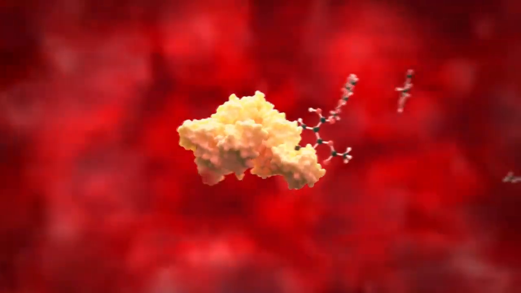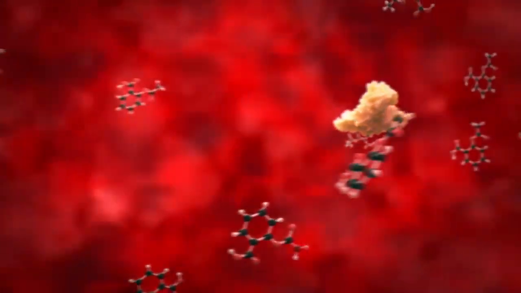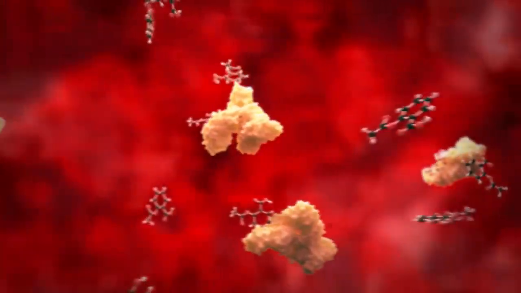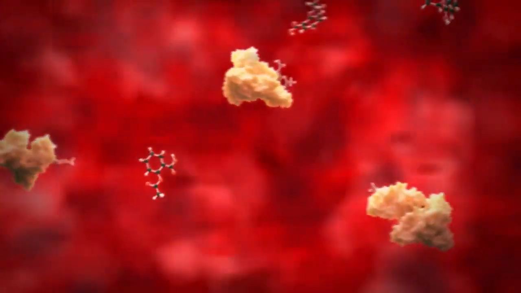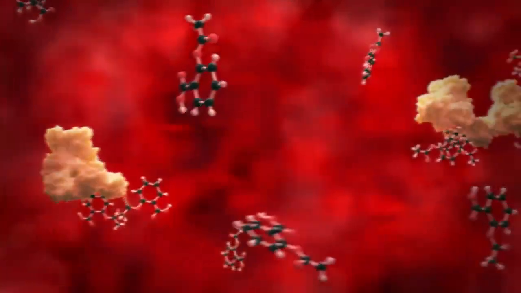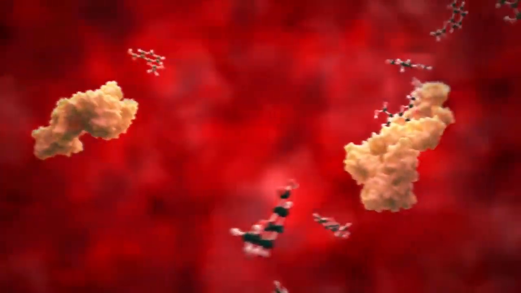Here you can see some of the aspirin molecules binding to the albumin. All the aspirin particles that have been bound will be filtered out as they pass through the liver, and only the remaining aspirin molecules will get through and have any effect on the body.